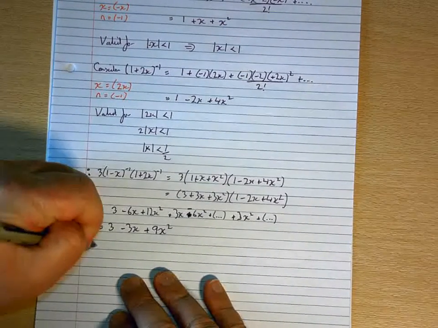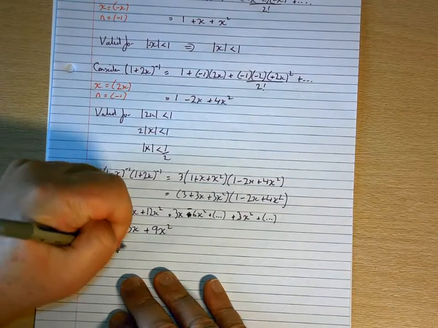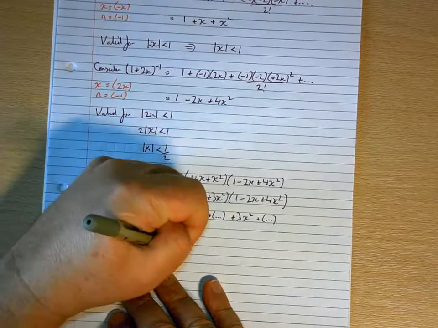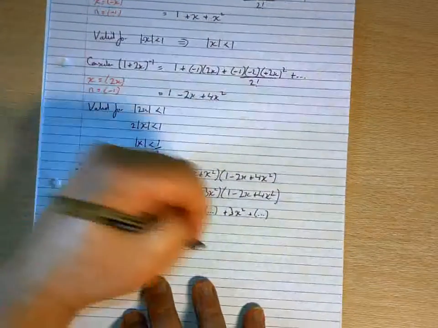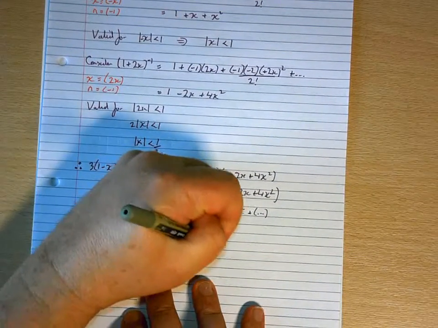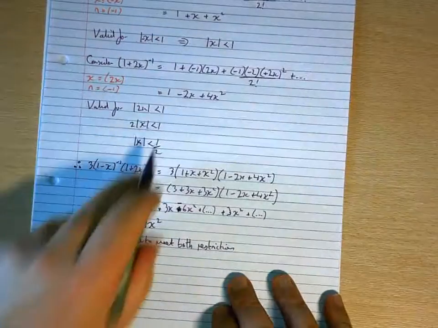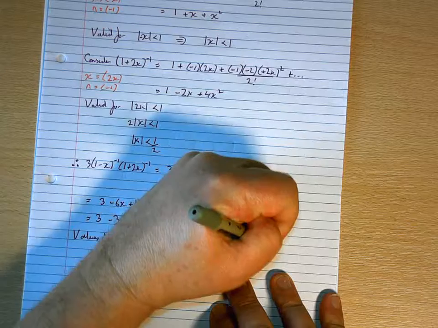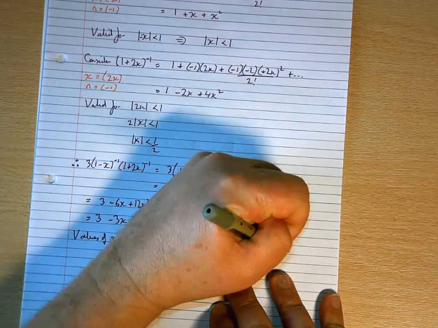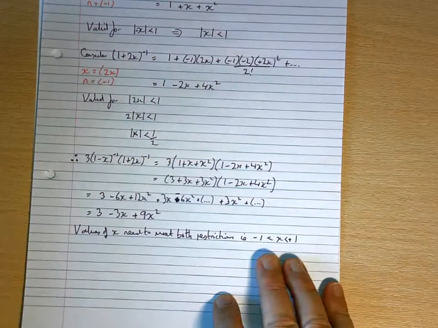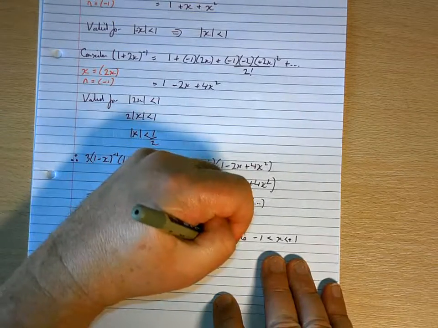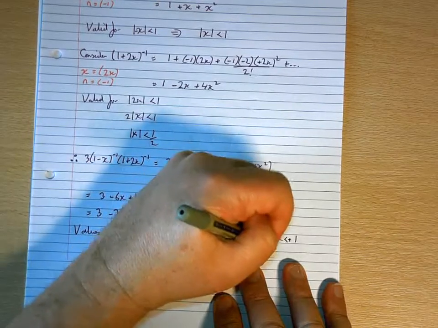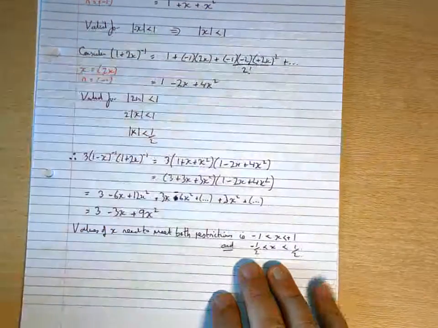Now the values of x need to meet both restrictions. So the first restriction is that x must be between -1 and +1, and x must be between -0.5 and +0.5.